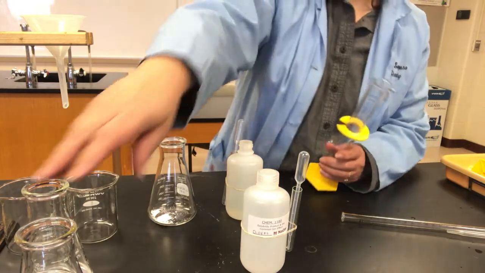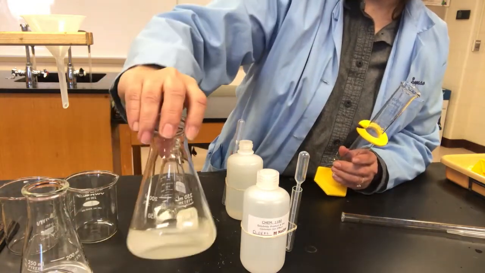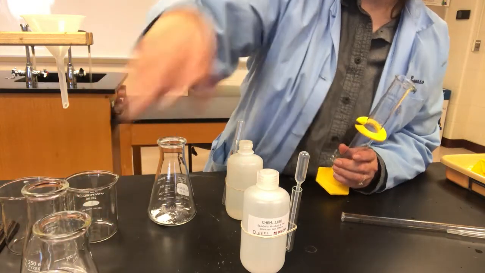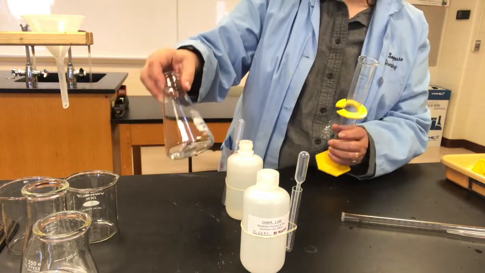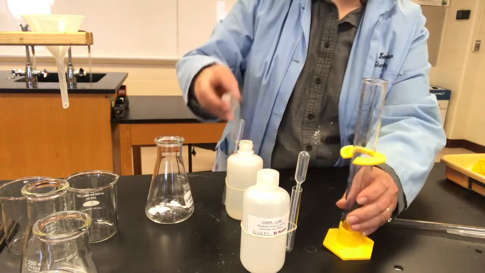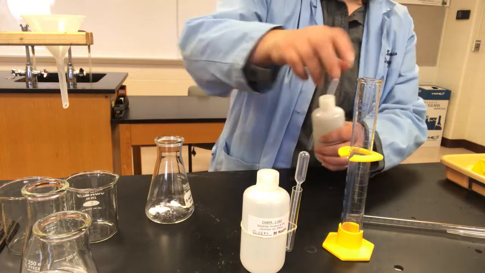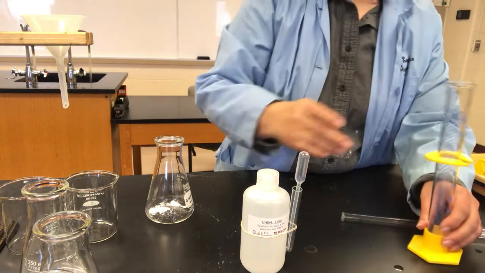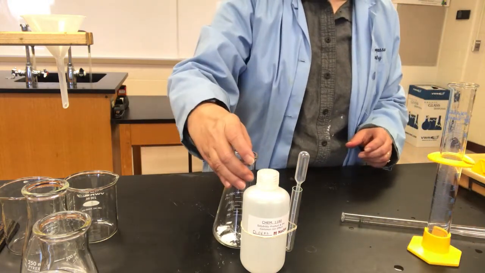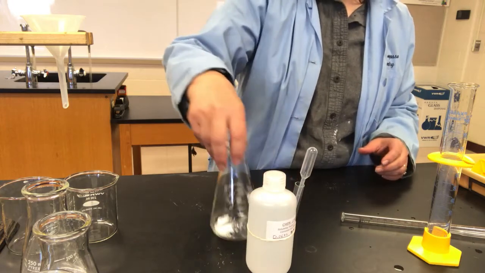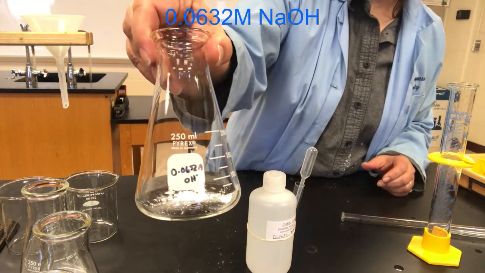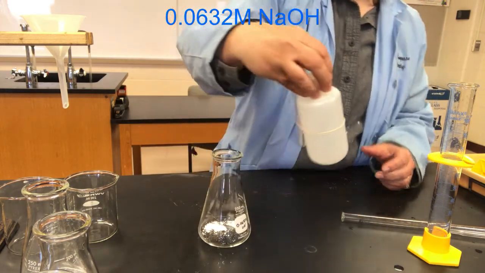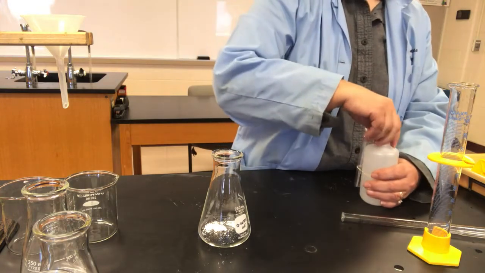Even though we are using quantitative glassware for a lot of this experiment, because of the inexactness of the amounts and the graduated cylinder, we're not expecting to get better than the 2 sig figs that we'll see at the end. And then the last is the greatest concentration of the sodium hydroxide, so we're going to add the 0.06322, also 50 milliliters of that.